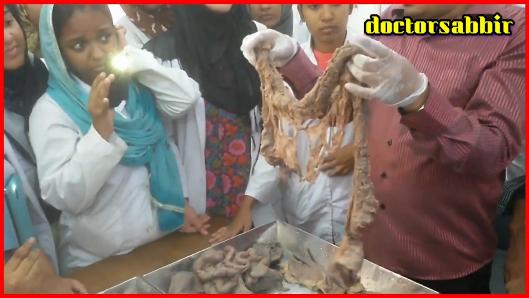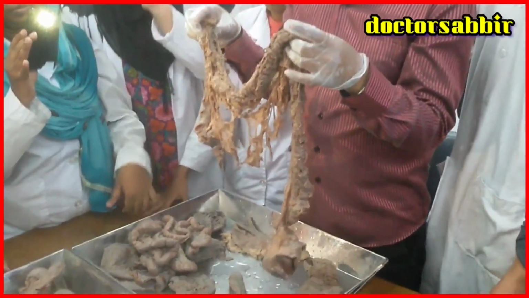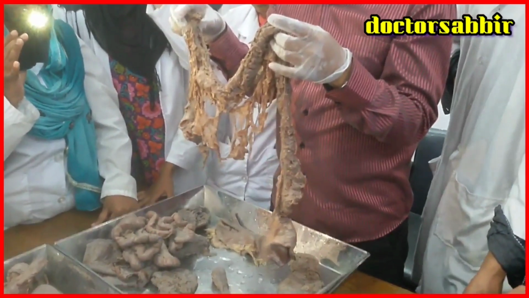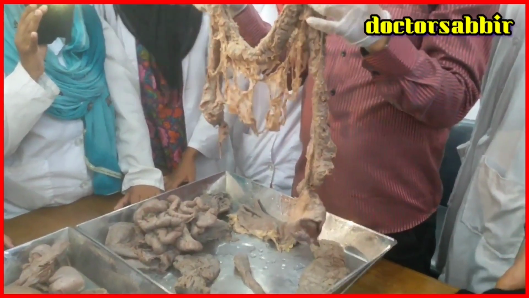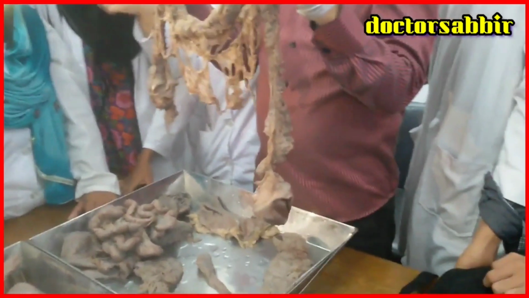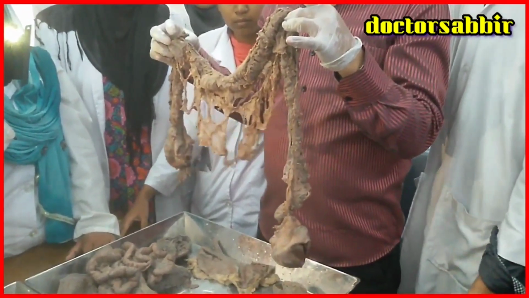Yes, once more. The appendix lies posteromedially to the cecum on the right side. Okay, and the concavity of the transverse colon is directed downwards. And you can add one more thing. Left colic flexure is slightly higher than the right colic flexure. Okay.